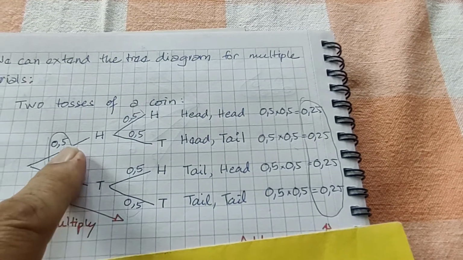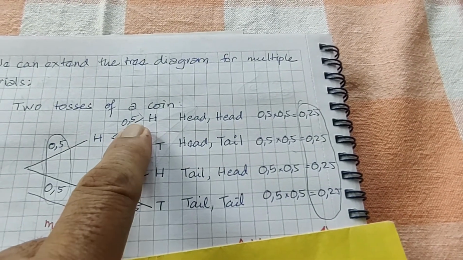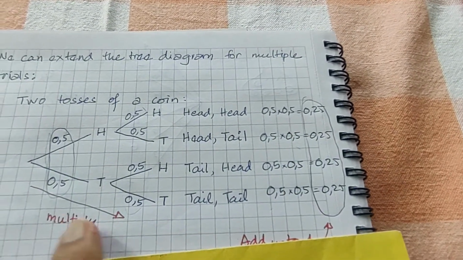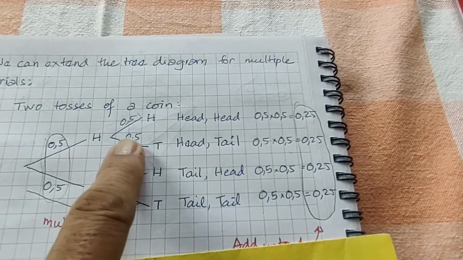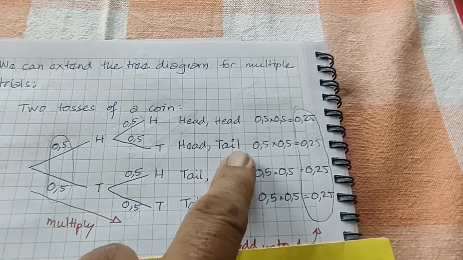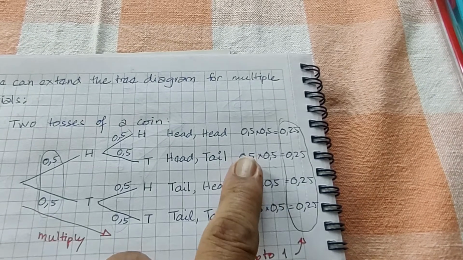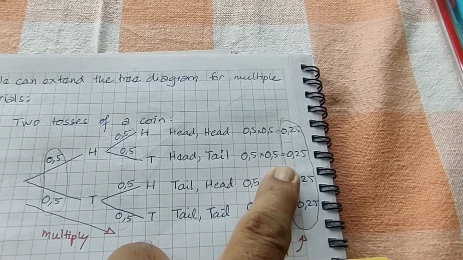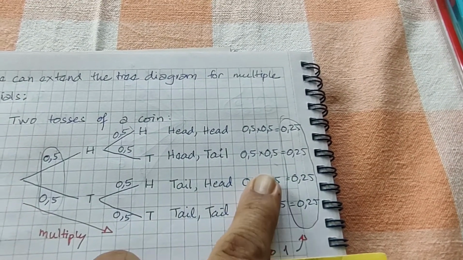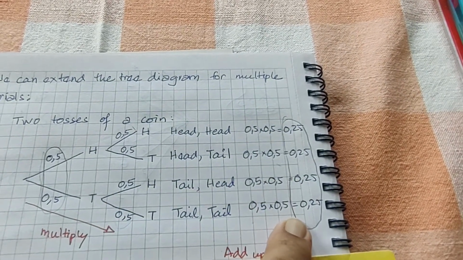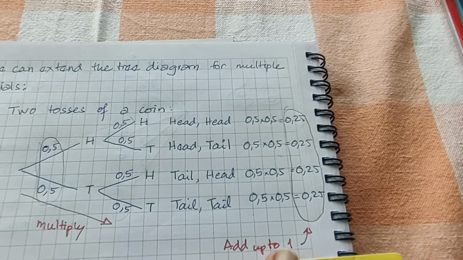This number 0.5 and that number 0.5, you get 0.25. Similarly, if you go along these branches, then you get head and tail. First you get a head, then you get a tail, and again you get 0.5 into 0.5, 0.25. And similarly for this combination. Again, when you add all of these up, you will get 1.